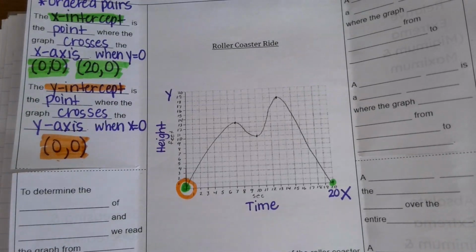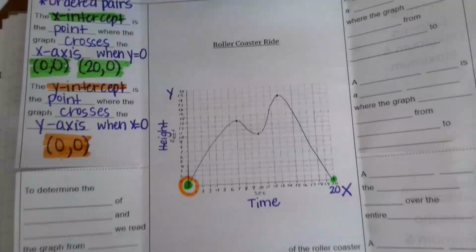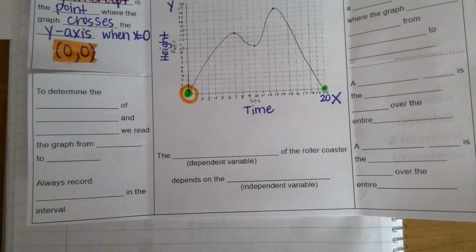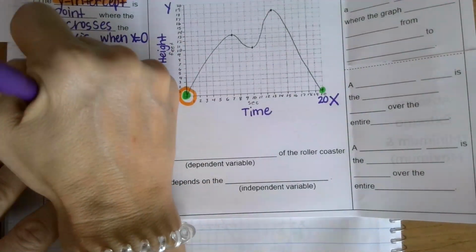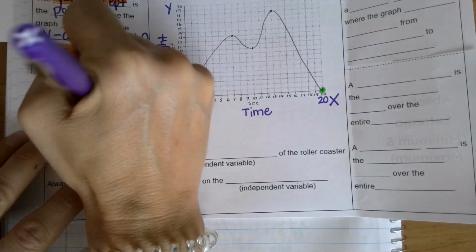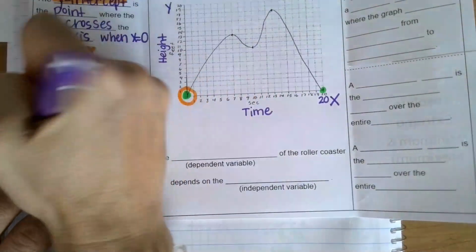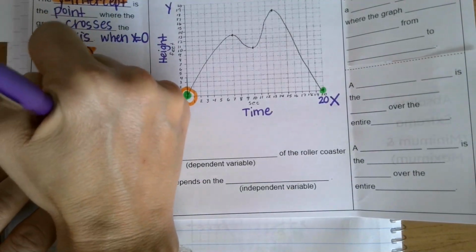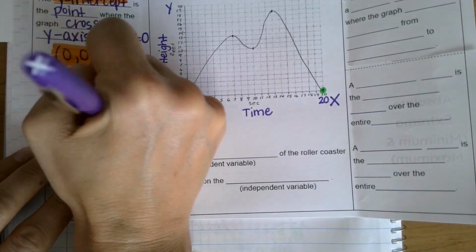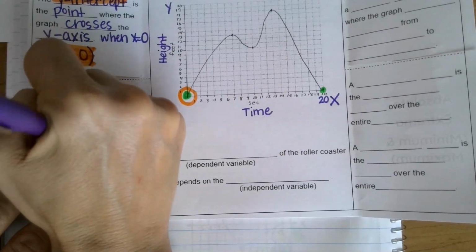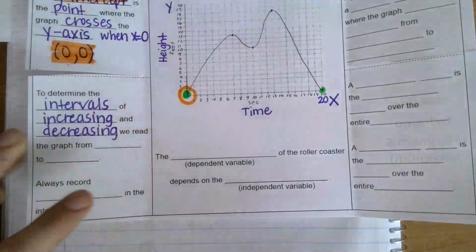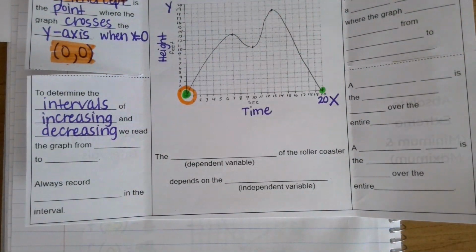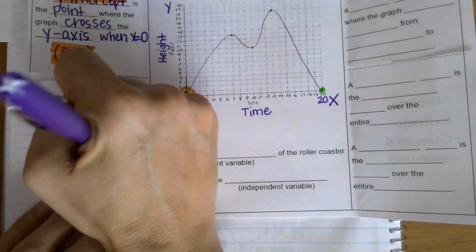All right, then we're going to go underneath there to the intervals. So we have increasing intervals and decreasing intervals. To determine the intervals of the increasing and decreasing, we read the graph from left to right.